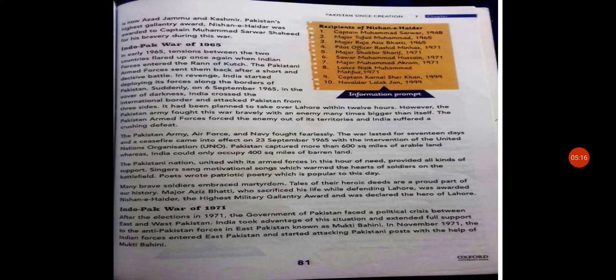Indo-Pak War of 1971. After the elections in 1971, the government of Pakistan faced a political crisis between East and West Pakistan. India took advantage of this situation and extended full support to the anti-Pakistan forces in East Pakistan, known as Mukti Bahini.